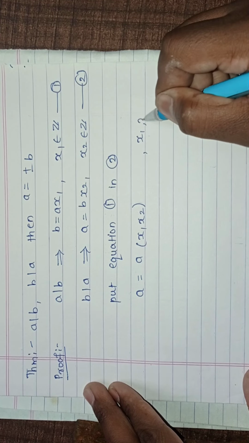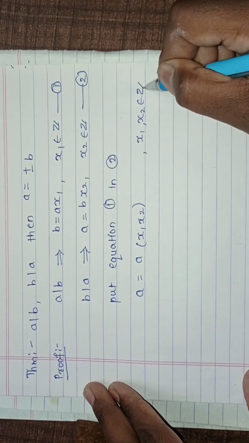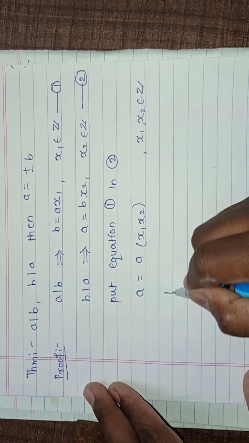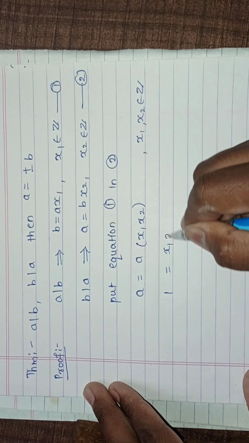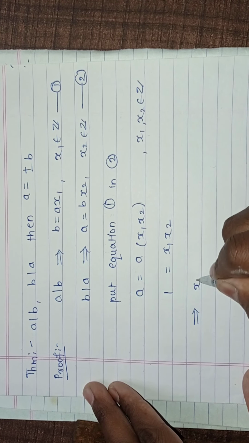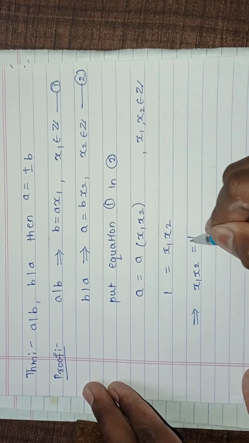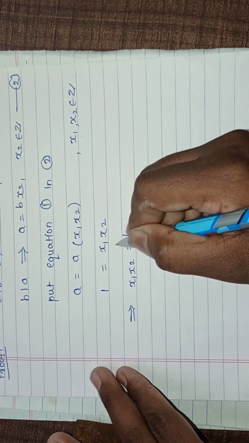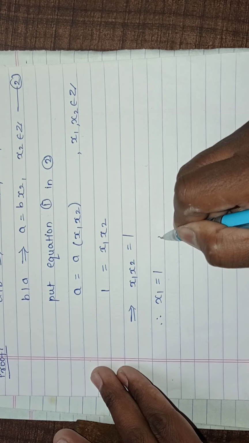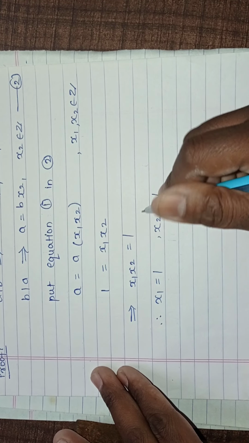Here x1, x2 belong to Z. Therefore A gets cancelled, so 1 is equal to x1 into x2. That implies x1 into x2 is equal to 1. Therefore x1 is equal to 1 and x2 is equal to 1.